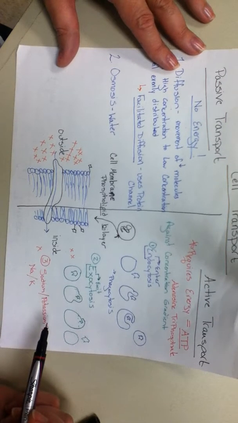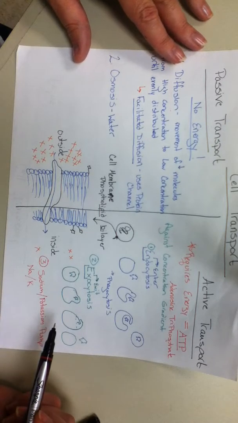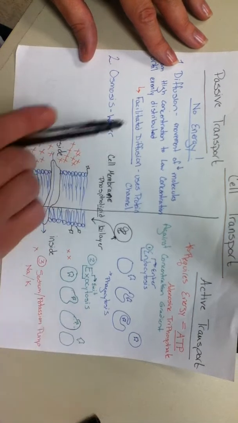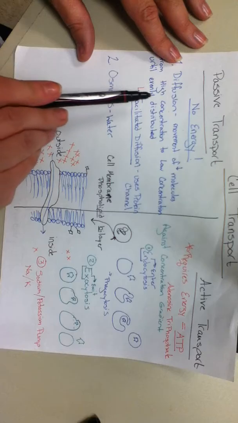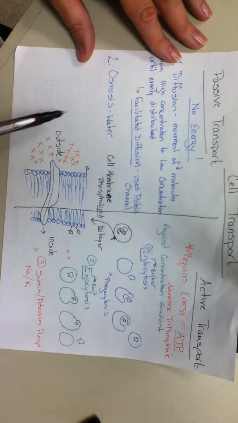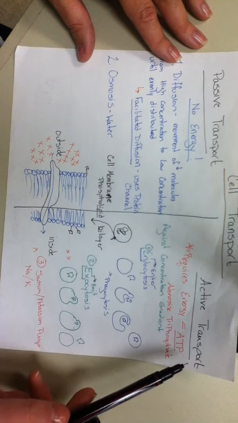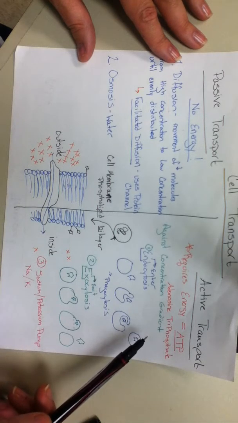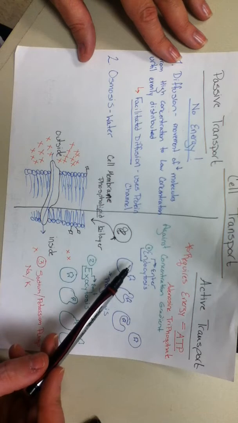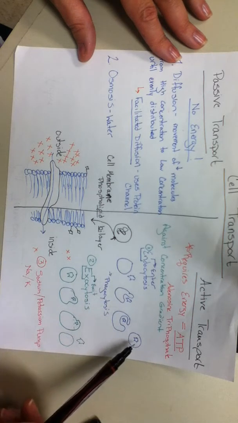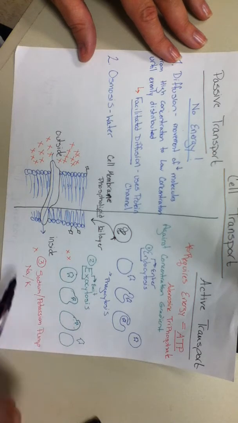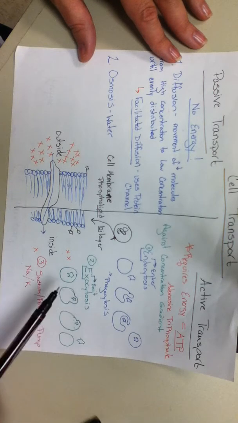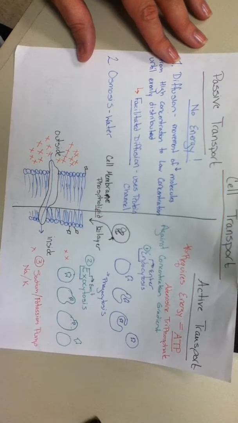Okay? So that's your different types of transport and ways that cells maintain homeostasis. Passive transport requires no energy, includes diffusion and osmosis. A special type of diffusion that uses the protein channel is facilitated diffusion. Active transport does require energy, moves molecules against the concentration gradient. Endocytosis is when molecules are going to enter the cell. Exocytosis is when larger substances are going to exit the cell. And the sodium-potassium pump is going to move sodium and potassium molecules against the concentration gradient, all requiring energy for the cell.